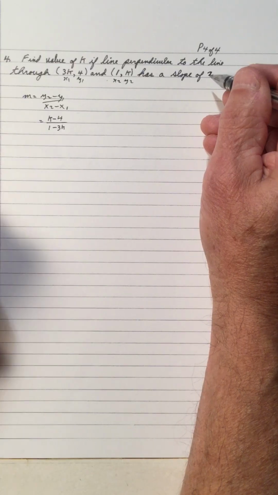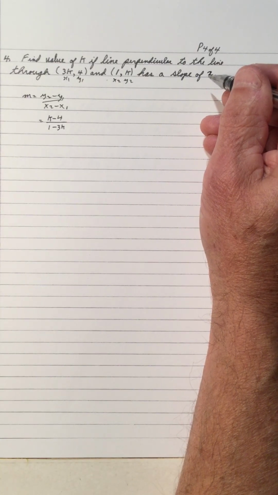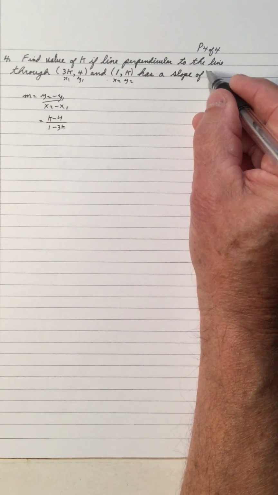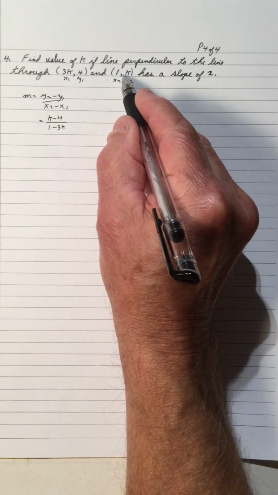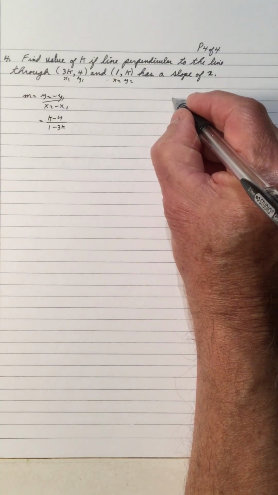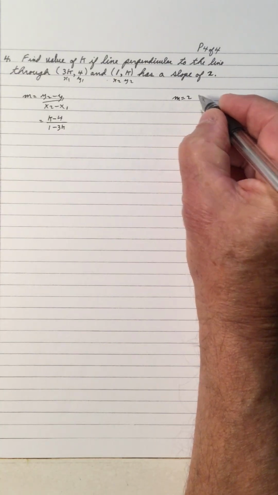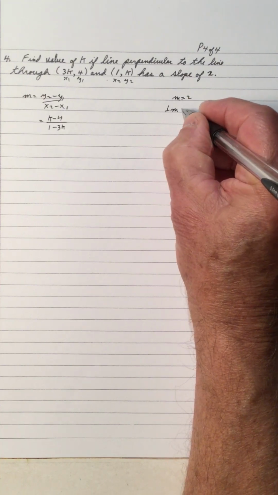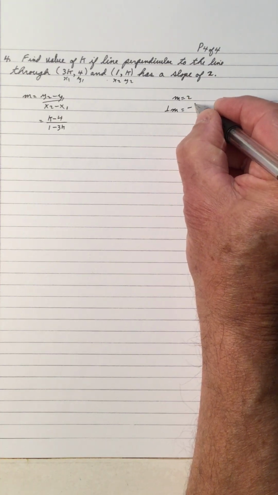Because they're perpendicular, that means if this slope is 2, then the slope of the line through these points is the negative reciprocal, negative 1/2.